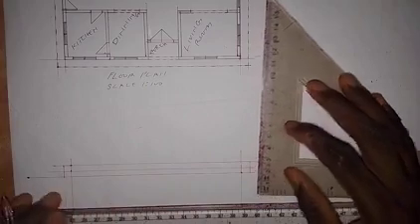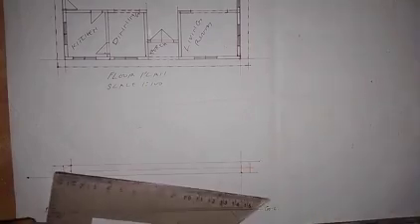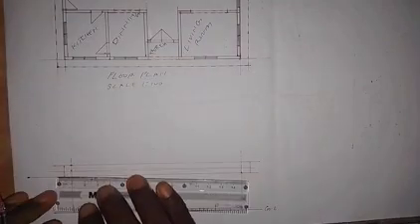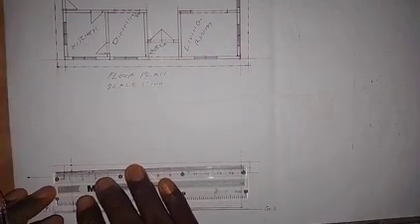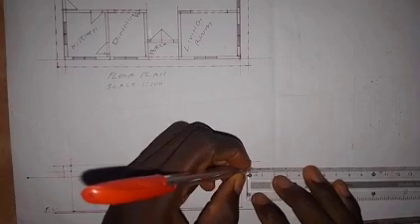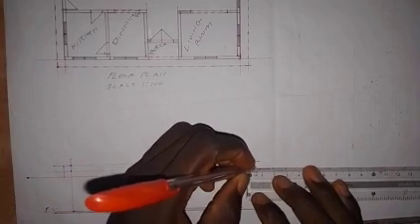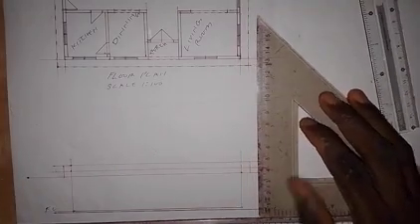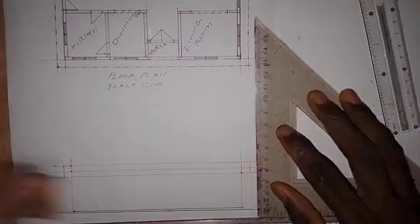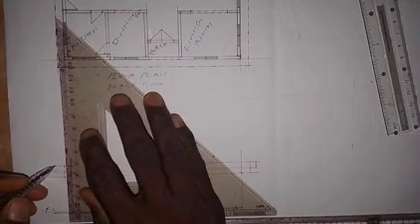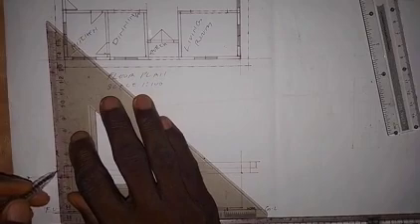For the coping, I just take 5 millimeters out of this line, a little bit out. So this is 5 millimeters to this side, and here also I will take 5 millimeters to this side. Here I'm going to draw a vertical line, and here I will draw a vertical line.